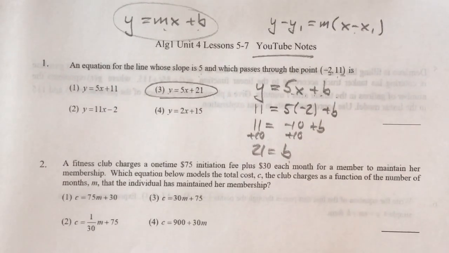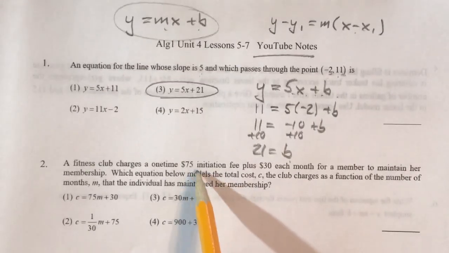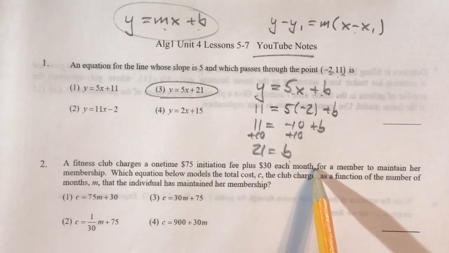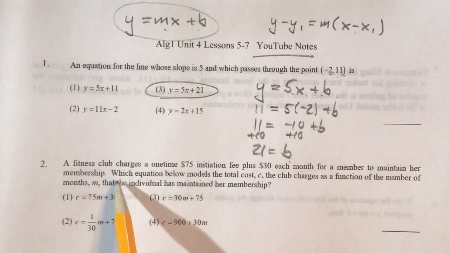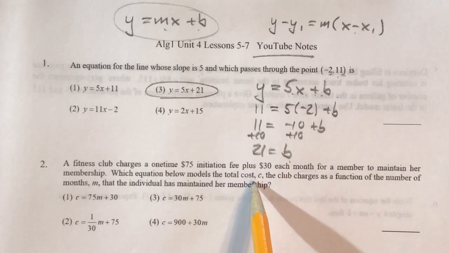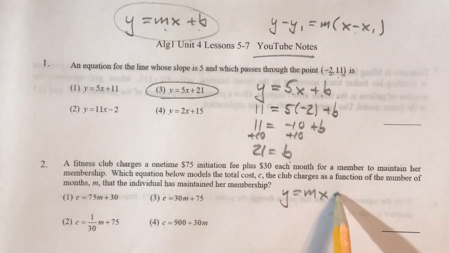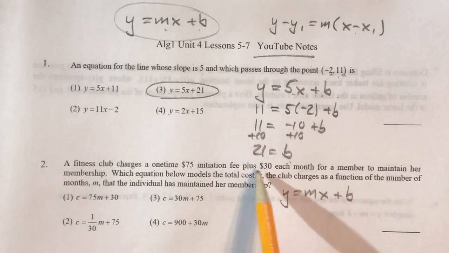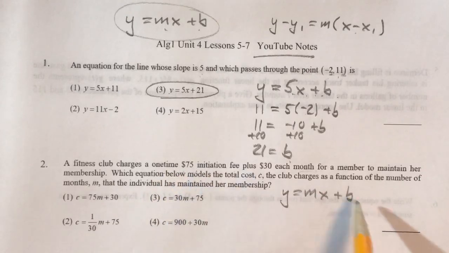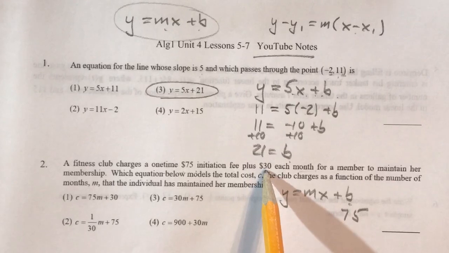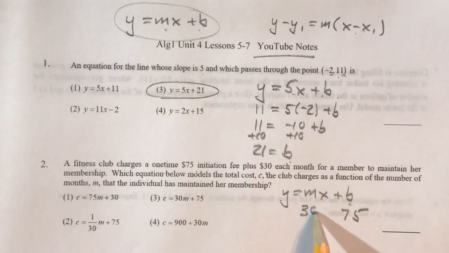All right, a fitness club charges a $75 one-time fee, plus $30 each month to maintain her membership. Which equation below would model this? Okay, I like this equation. We can change letters afterwards. So we've got the starting amount, the one-time fee, $75. That's what I have to start with. And then every month I have to pay $30. That's my rate of change every month. So if you were just using mx plus b, you'd go with that.